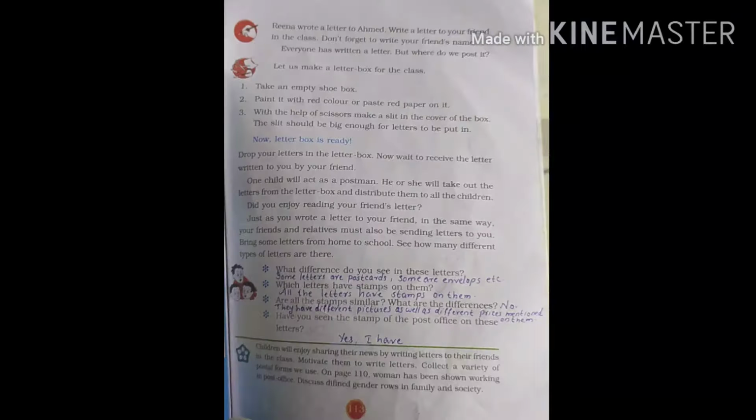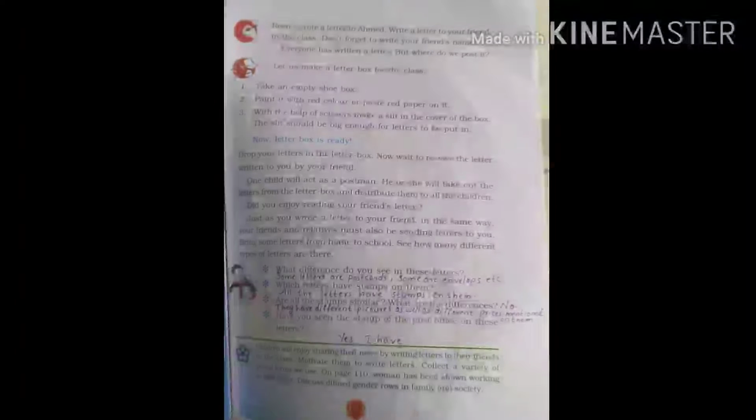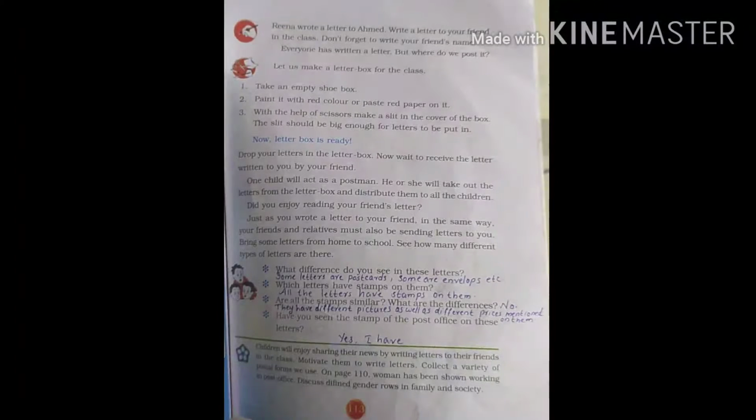Bring some letters from home to school. See how many different types of letters are there. What difference do you see in these letters? Some letters are postcards, some are envelopes, etc. Which letters have stamps on them? All the letters have stamps on them. Are all the stamps similar? What are the differences?